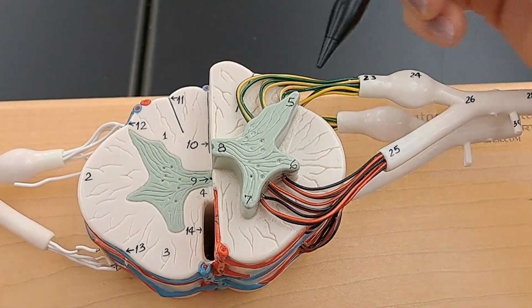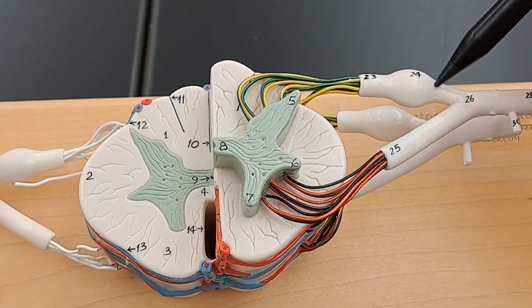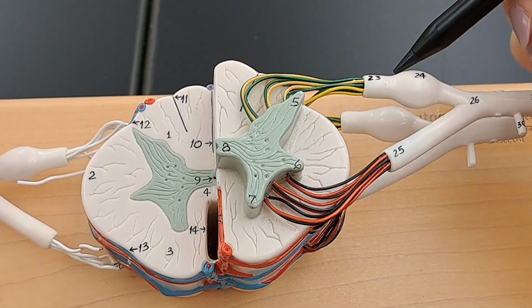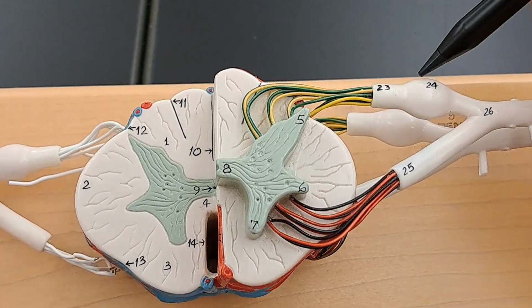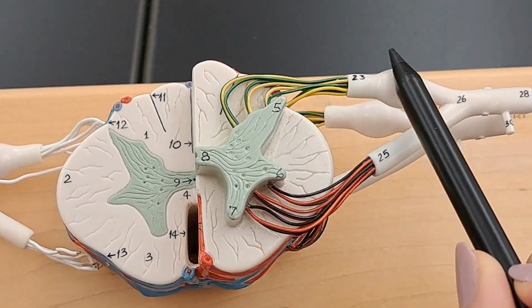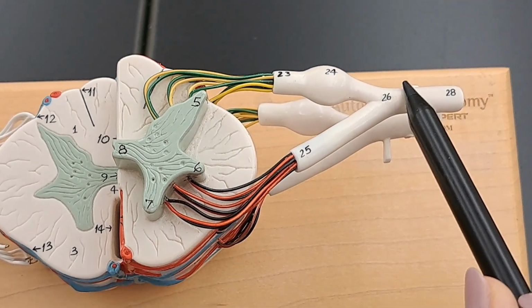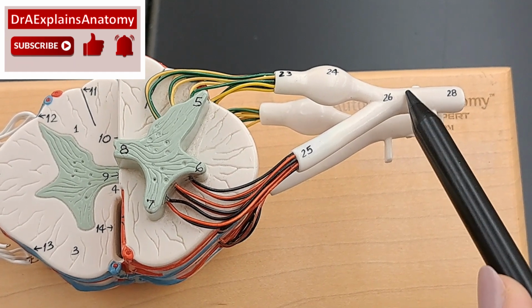On that dorsal root, we have this structure, which is the dorsal root ganglion, also called the spinal ganglion. Now, both the ventral root and the dorsal root, they unite together to give us this structure right here, which is the spinal nerve.